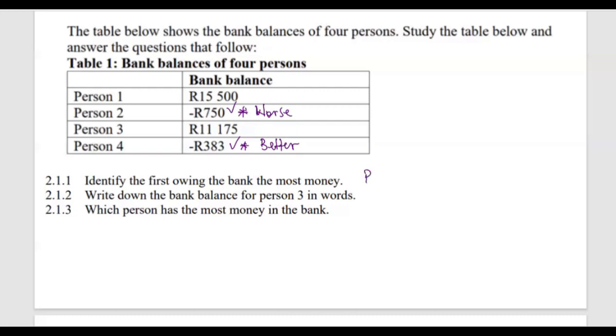So it's person number 2. Then write down the bank balance for person 3 in words. Person 3, this is the bank balance in words. So what we're going to write, first and foremost, we see 11175, but that's not the answer. Why am I writing it? I'm writing it to separate the thousands. So we shall say the answer there, 2 point.